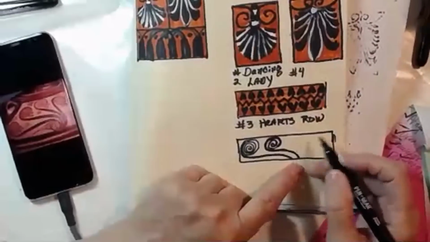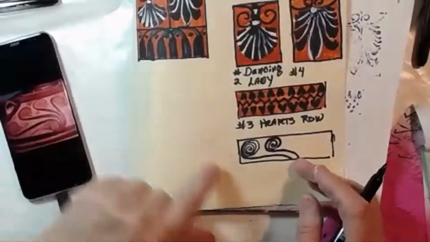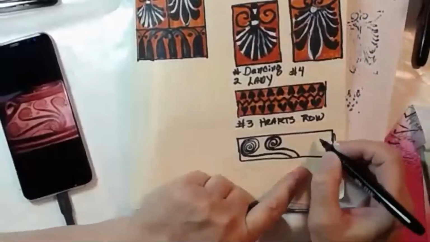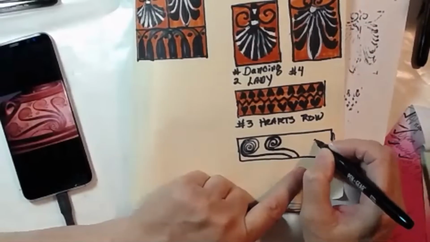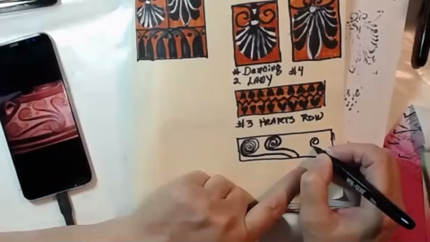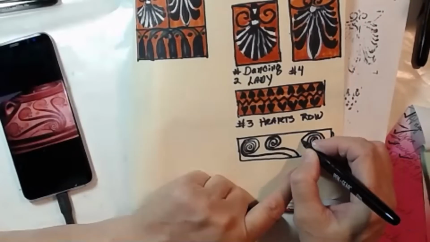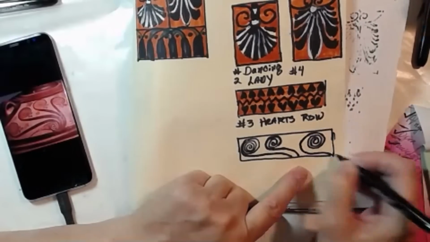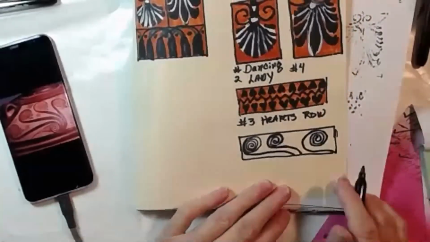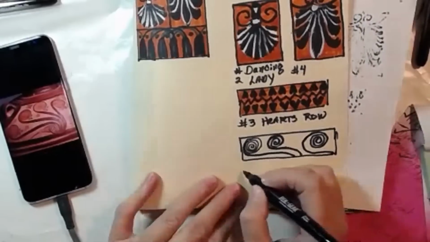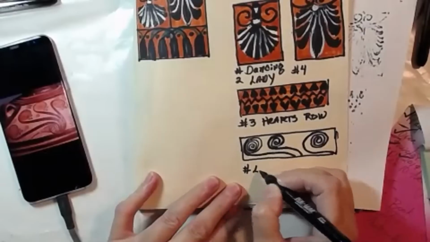Let's do another one. See how pretty? They're kind of elegant. Let's do one here. Let's just do a loopy circle like that, and I'm going to bring it down this way. Something like that. I think I'll call these loopy circles.